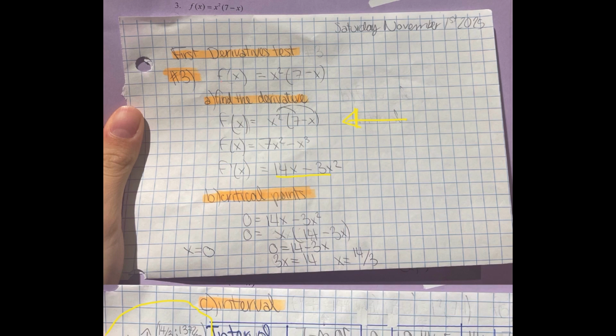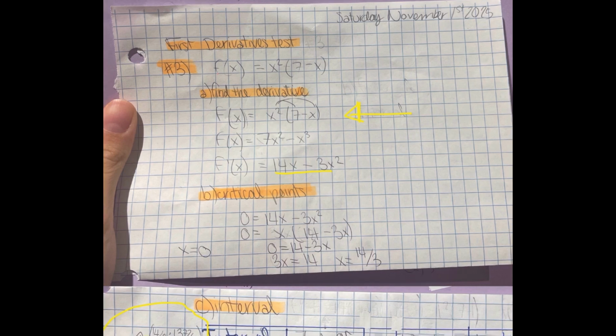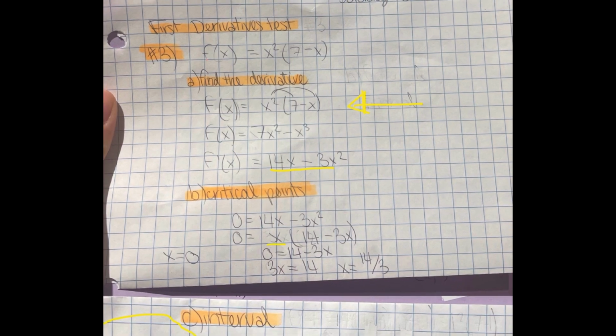And those critical points are going to indicate which x values can be a relative minimum or maximum. So what I do is put my derivative equal to 0, and then I factorize out the x. That means my first critical point is when x is equal to 0, because the equation is going to give me 0. And then my second x value is going to be 14 on 3, because if I replace x with 14 on 3 in that equation, it's going to give me 0 too.